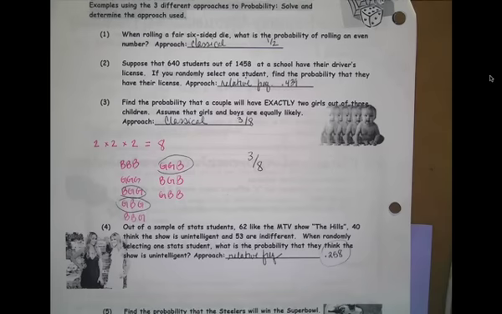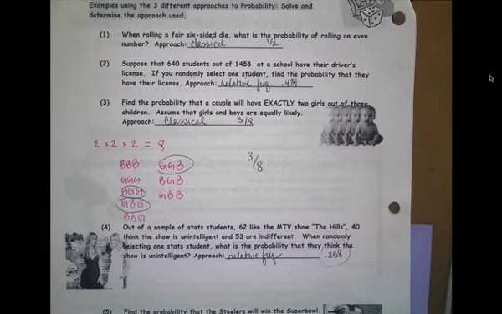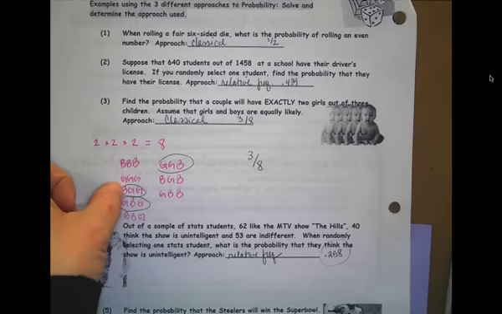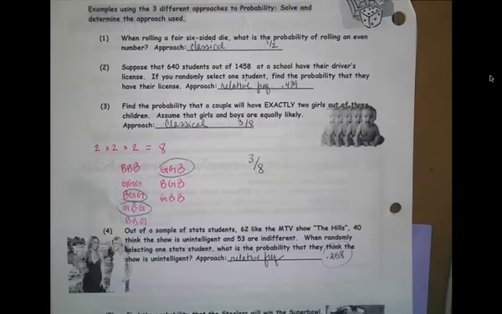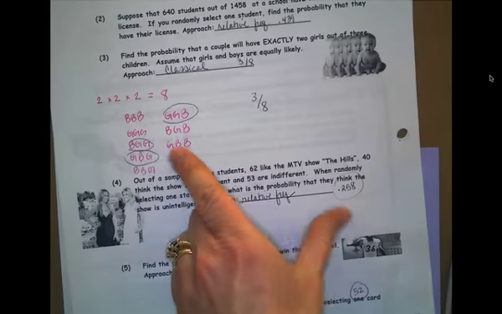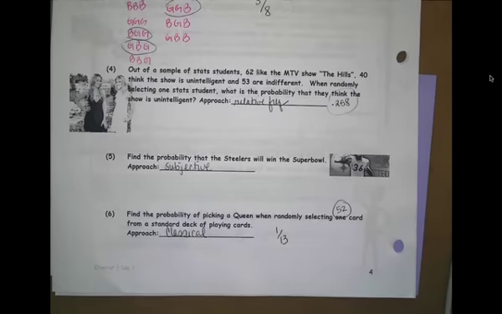For number 3, you're having 2 girls out of 3 children, and the order does matter. So having a boy first and then 2 girls versus having a girl first, then a boy, and then a girl, that is different. Those are different sequences. The order is important here. So I actually have 8 combinations: 2 times 2 times 2, which is 8. Here are your answers. When I list all those combinations, I see that there are 3 that have exactly 2 girls. So I just have 3/8. And there are the answers for the bottom parts.